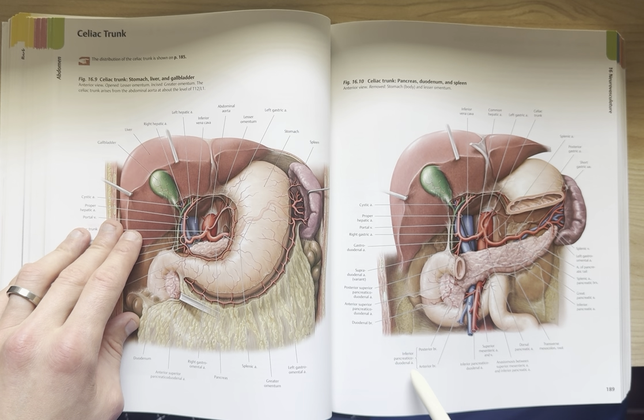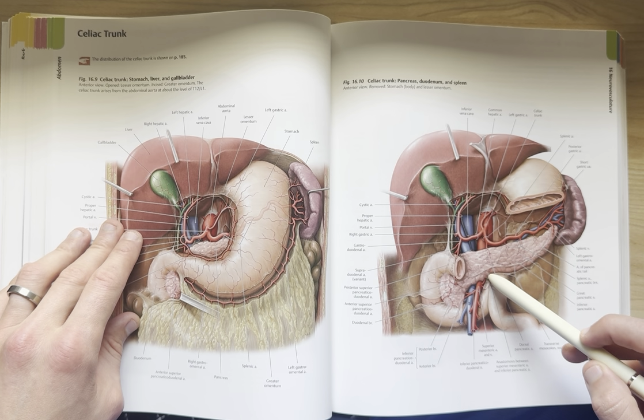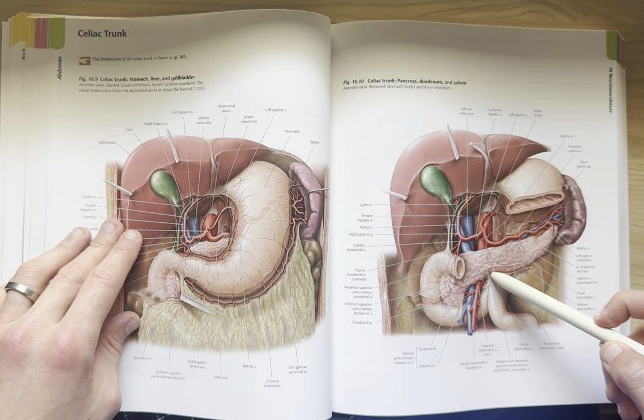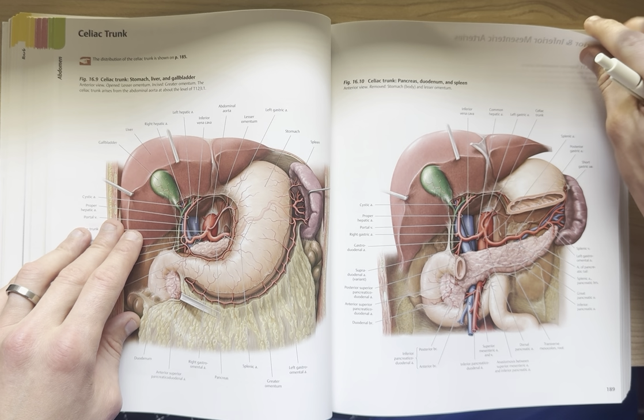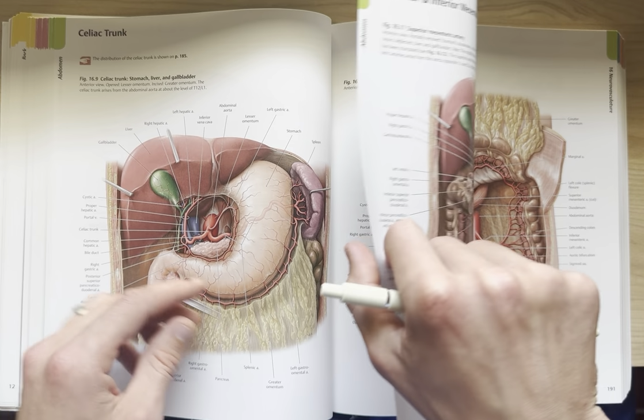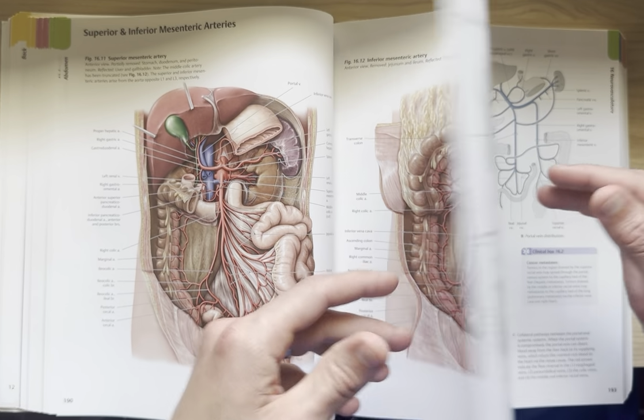Let's see, the inferior pancreaticoduodenal here. We can see the inferior pancreaticoduodenal. And then there's one of those anastomoses that we were talking about between the superior mesenteric and the inferior pancreatic. Let's see. I think that's what's new, different between the two pictures. And then we've got the superior and inferior mesenteric arteries.